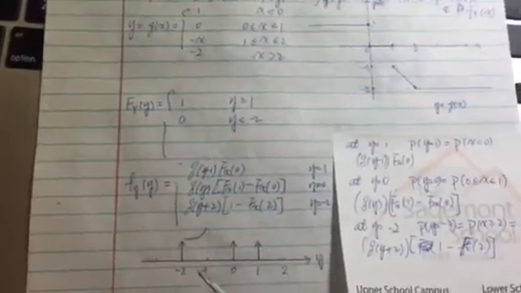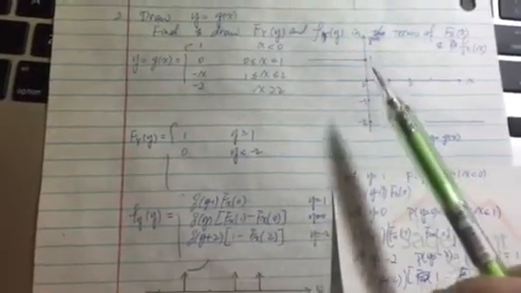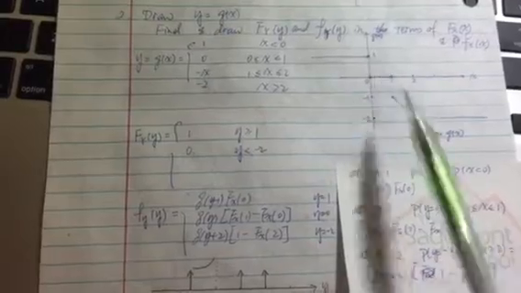Now let's do the small f of y. We realized that there are 3 impulses. If we see it this way, the horizontal axis is the y-axis now.